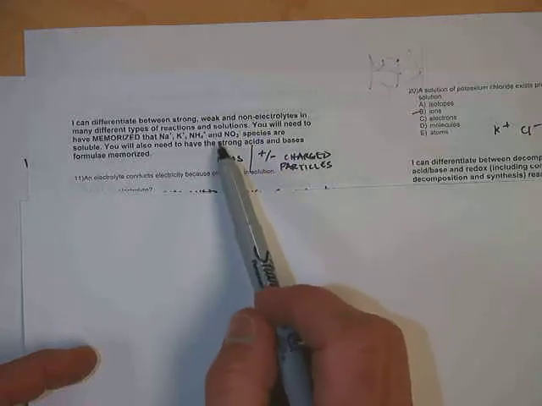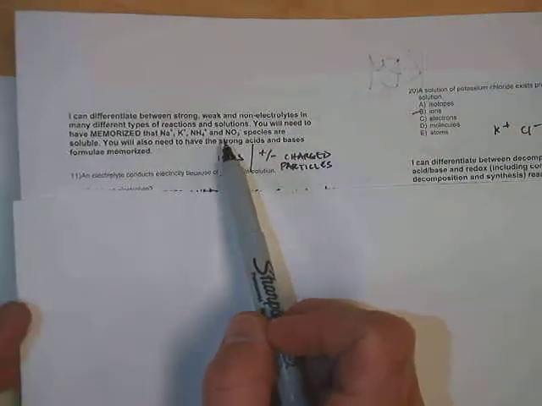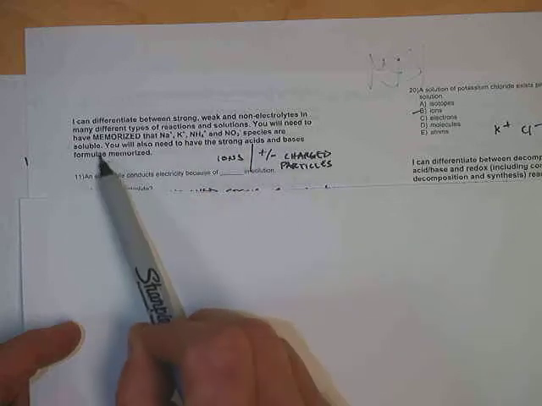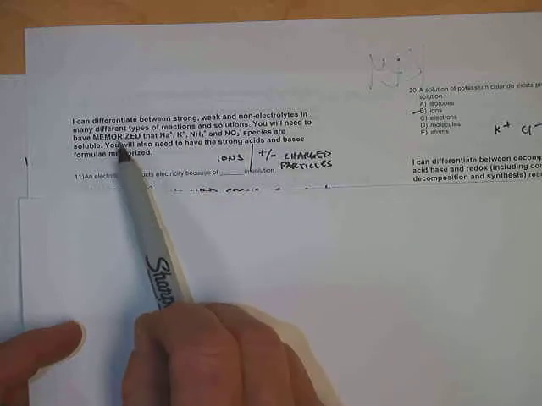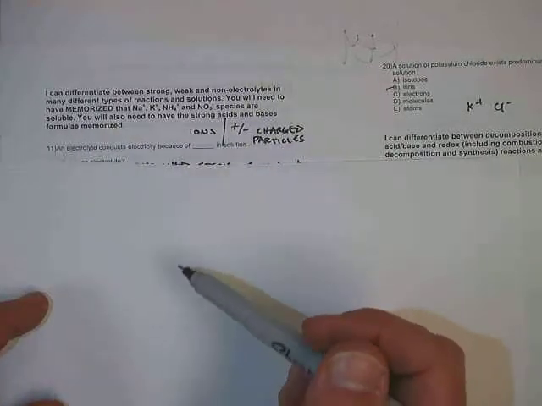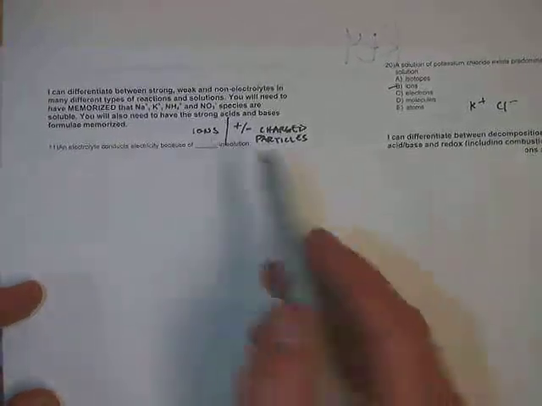Going to the next page, backside, a bunch of electrolyte type questions. Notice they give you some information here in the learning targets. You should know that sodium, potassium, ammonium, and nitrate species are soluble. It says you have to have that memorized, and it's really helpful if you do, but it's also on the front of the test, so you have to recognize those right away.